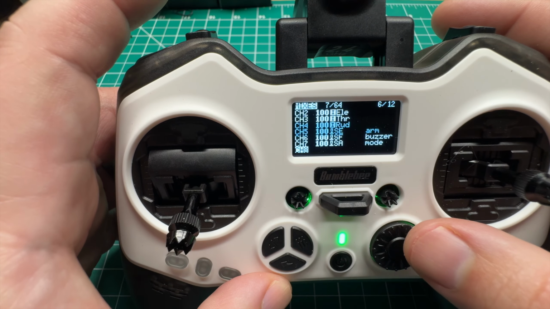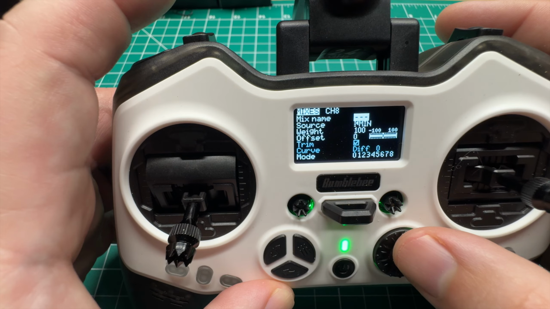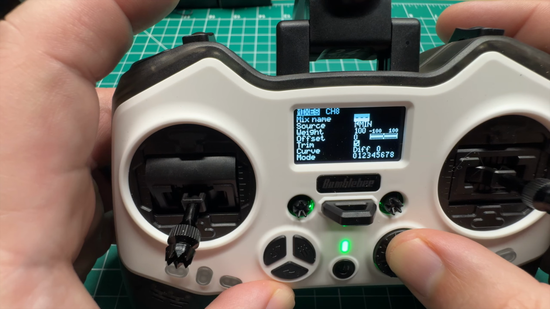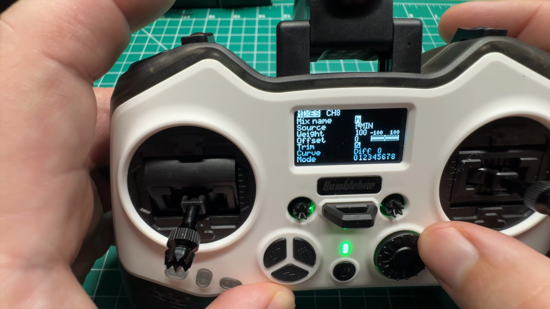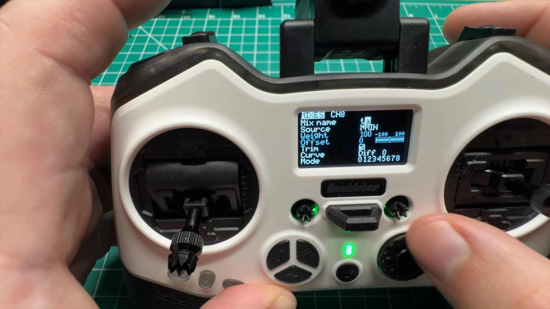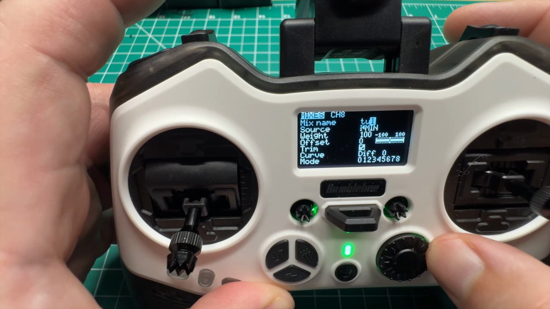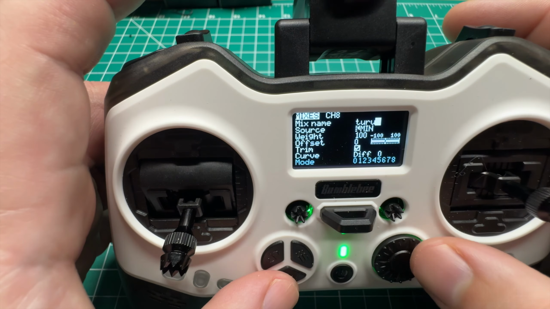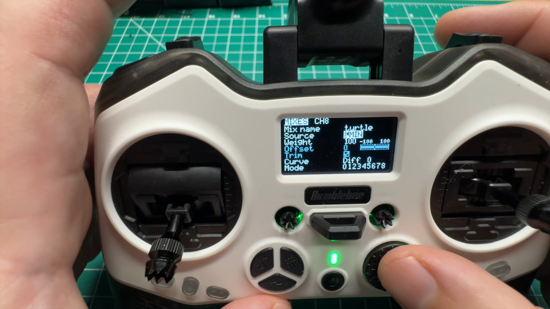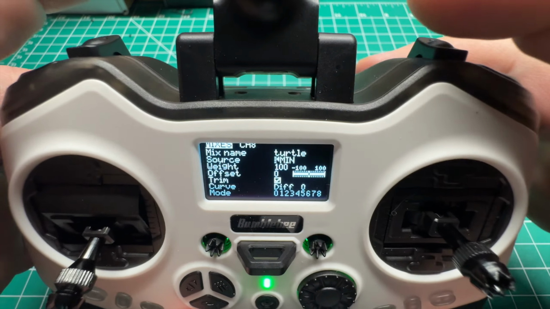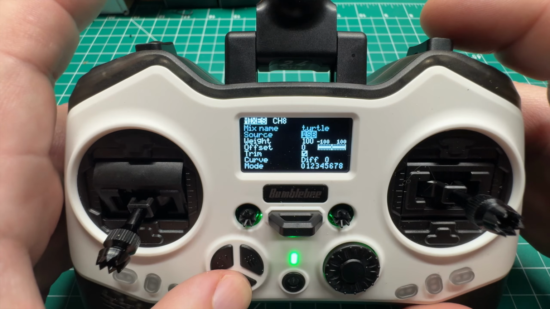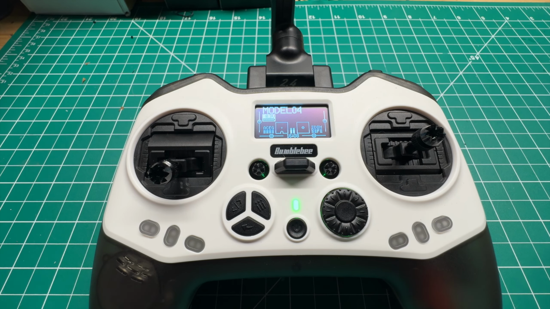And for the final aux, which is 4 or channel 8, we're going to set this as turtle mode, also called flip over after crash. The source, I use this 3-position, but midway. So switch SB for turtle mode. And that's it, folks, for the transmitter side of this tutorial.